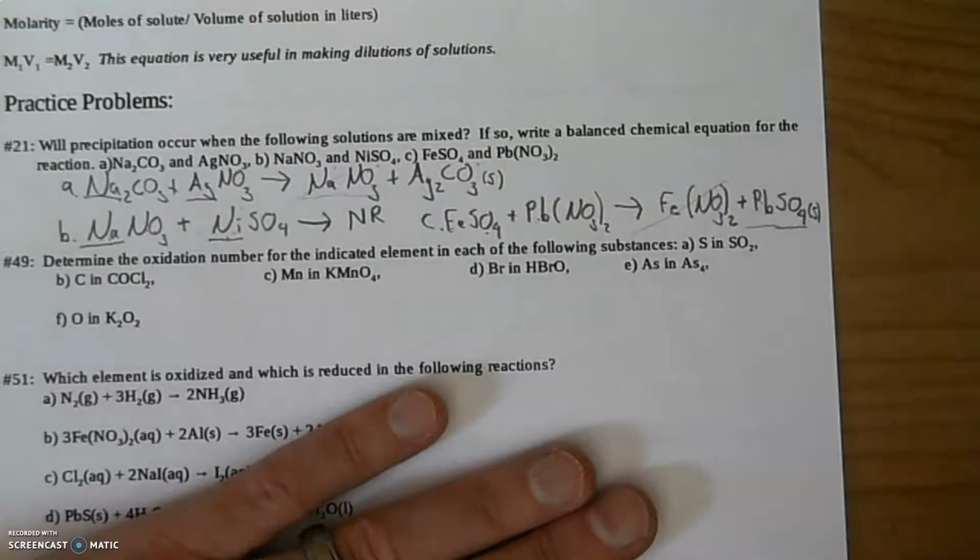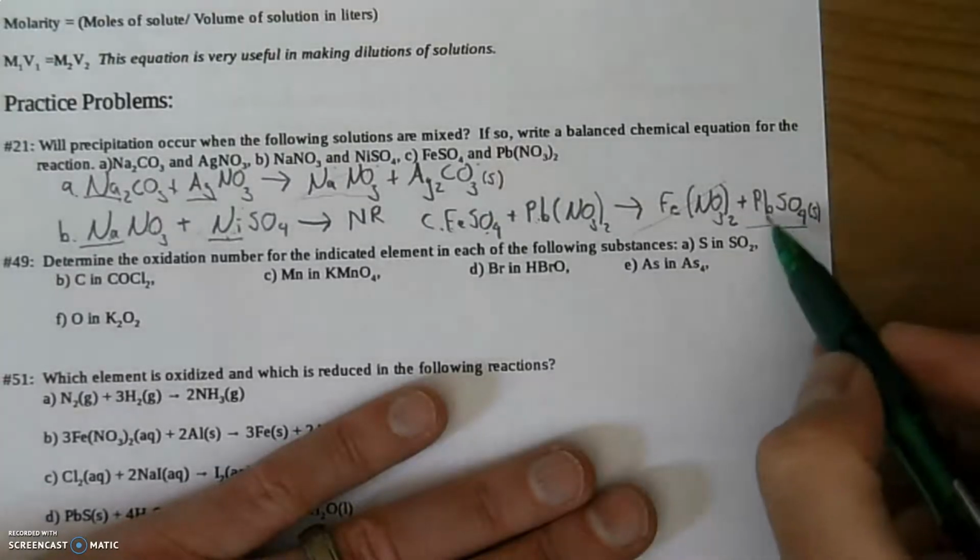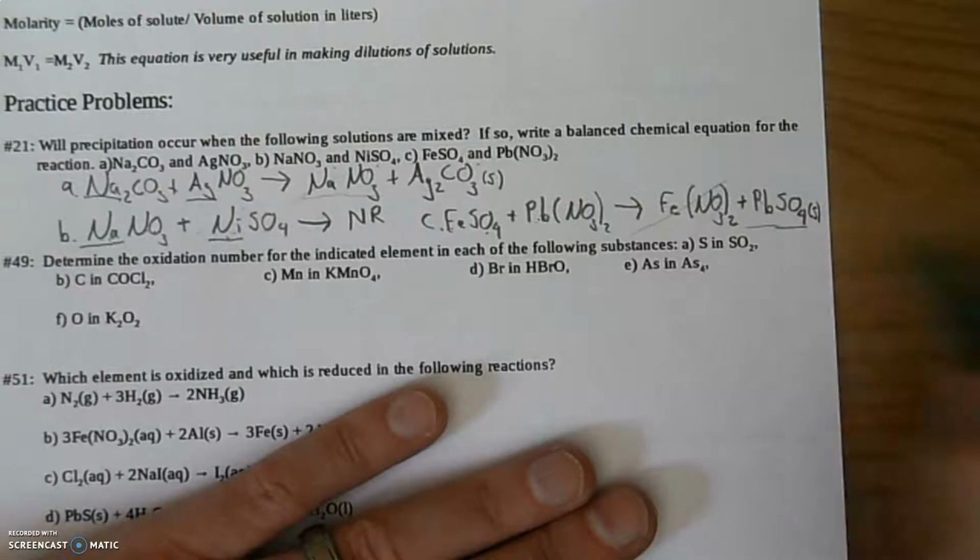And again, you should have a table available, and you can kind of go through here. It's like I'm not just making this up. You can go and reference these, and it'll tell you what sulfates generally are or aren't soluble. You can look that up yourself.